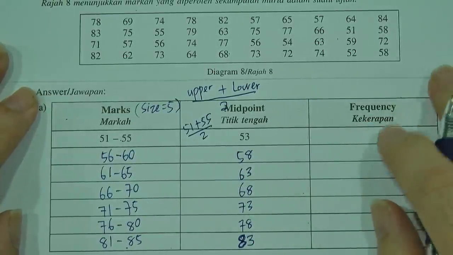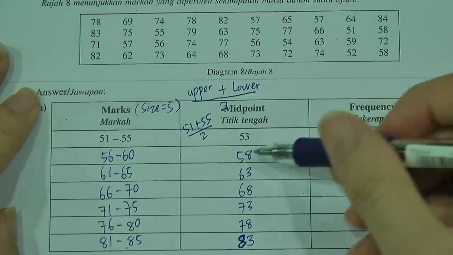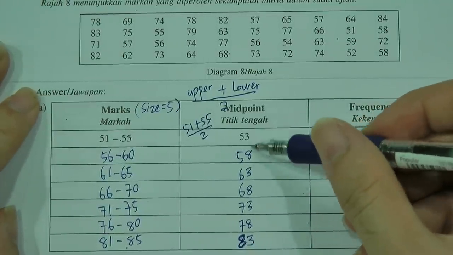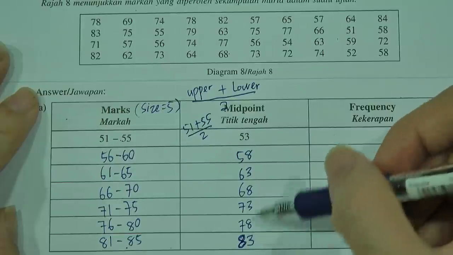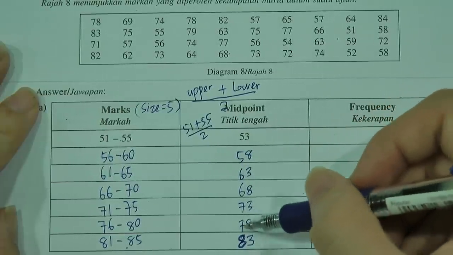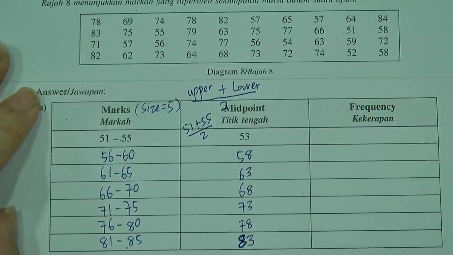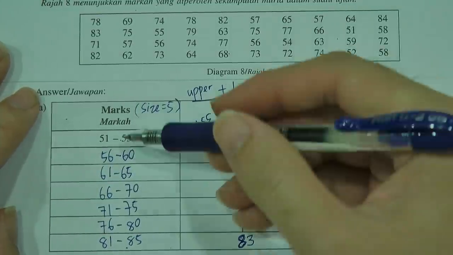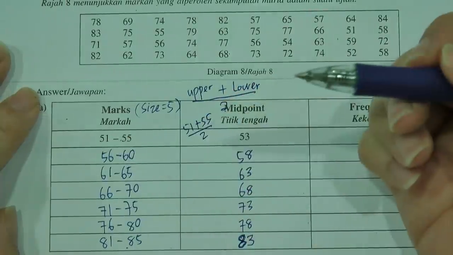83. Alright. So actually from here you can see the pattern also. It's 3, 8, 3, 8, 3, 8, 3. So it will be 5, 5, 6, 6, 7, 7, 8, 8 if we continue. Alright, so this is the way to do midpoint. Midpoint is very easy. Just this number plus this number divided by 2.